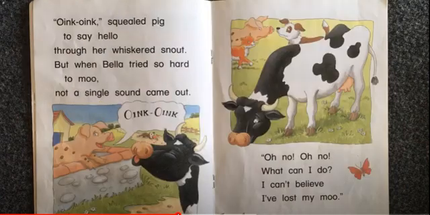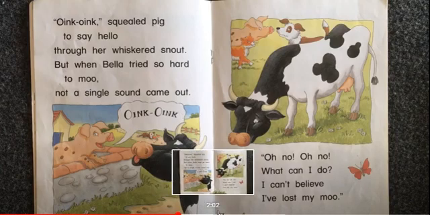Let's see if we can find another speech bubble in the story. Ooh, I found one. Did you find one? I hope you did. What do you think the piggy says? Oink oink is right. Piggy says oink oink, and you can see the speech bubble come all the way down. So the speech bubble has a point here, and then it looks like a fluffy cloud all around the words of what the piggy is saying.